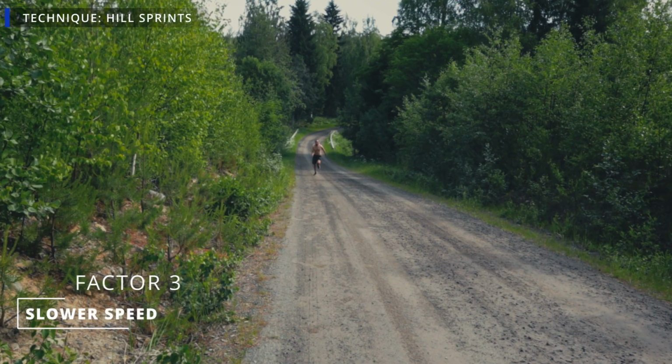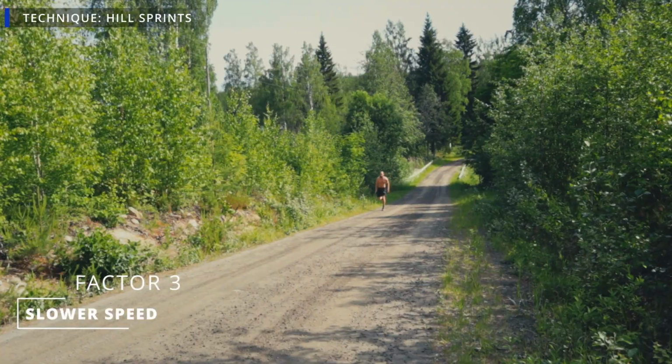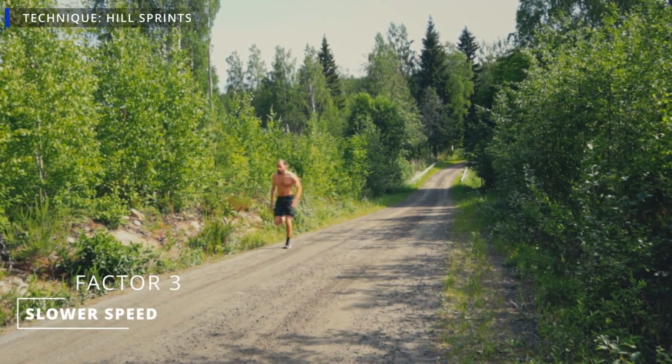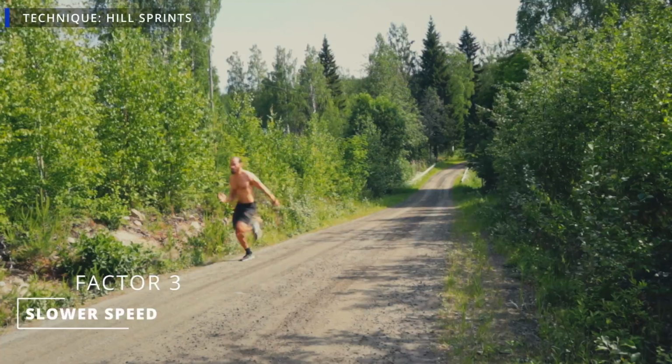And the last thing when it comes to technique is that on a hill sprint you're moving a lot slower, which means it's easier to have proper technique. Whilst on a flat sprint you're obviously moving a lot faster, and the technique might crash down, and it might just be harder to run with proper technique. So technique-wise, hill sprints will be a better option, or a more technique-friendly option of those two.